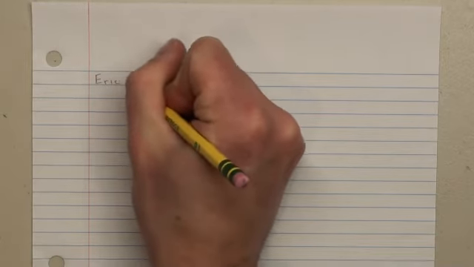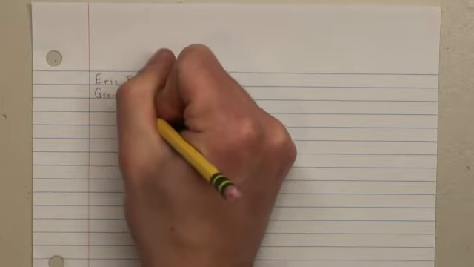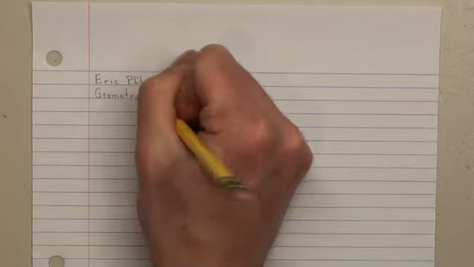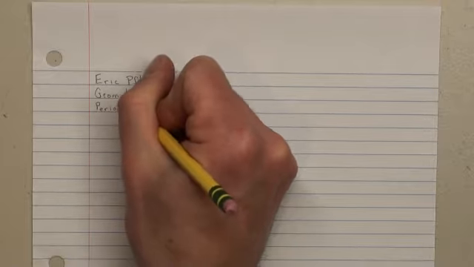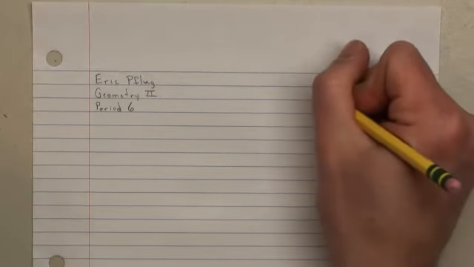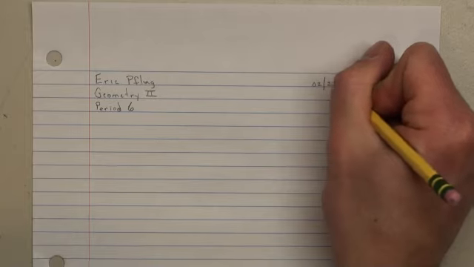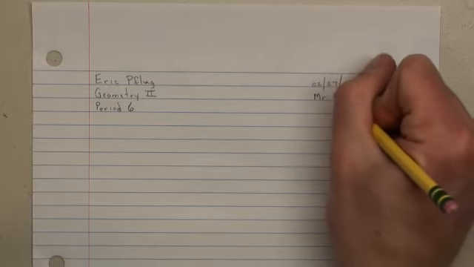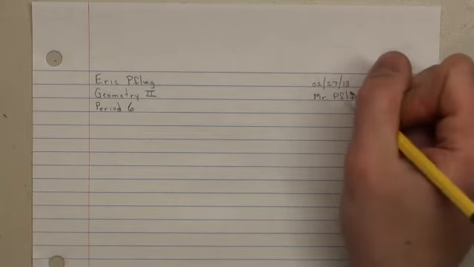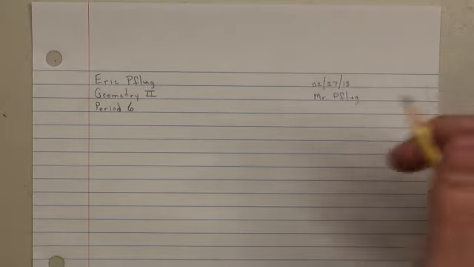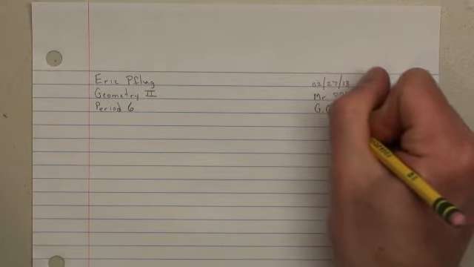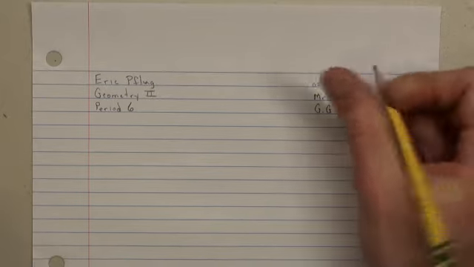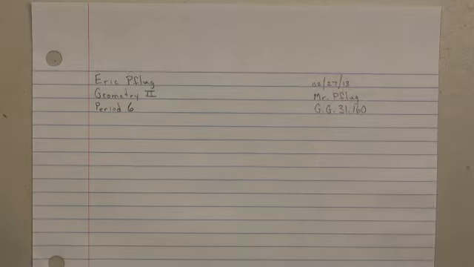Alright, on the next sheet, let's put our heading. This is G 31.160.